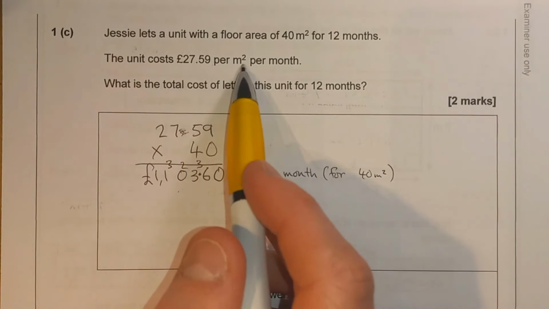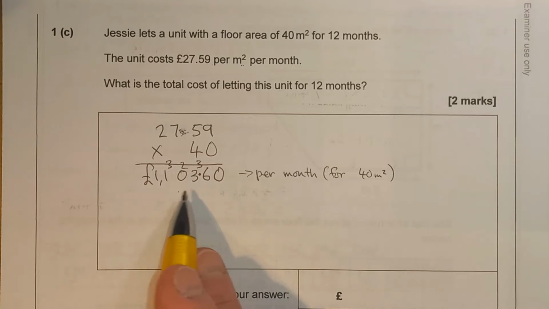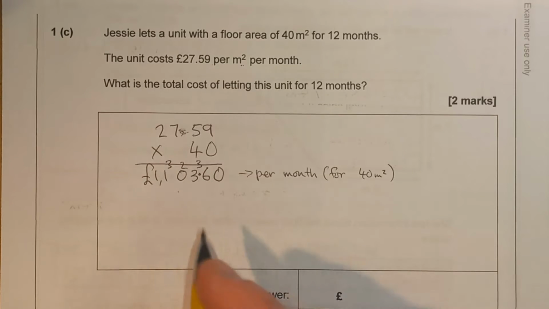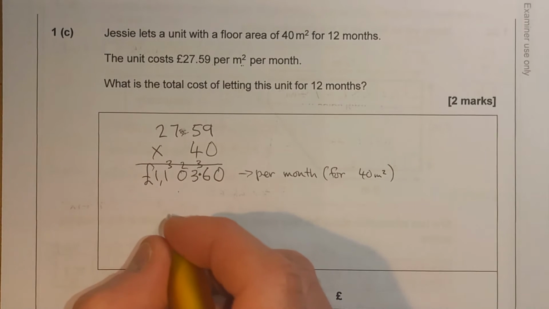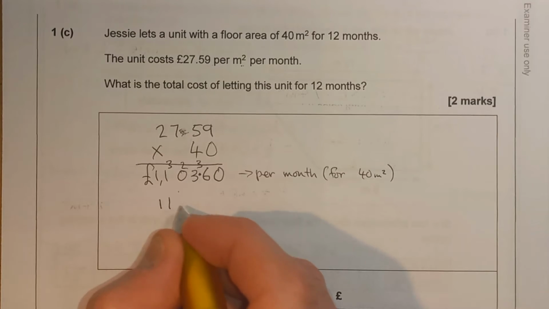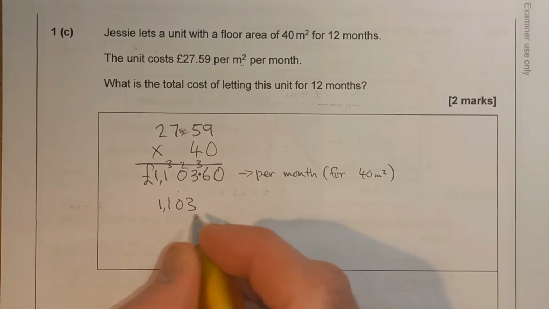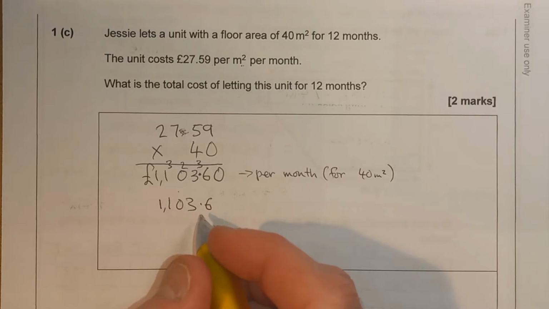So we had it for 1 metre squared, now we've got it for 40 metres squared. So what do we need to do with this? Well, if this is for 1 month, we then need to multiply that by 12. Now, we can do something similar to before, and we can say we got 1103.6.